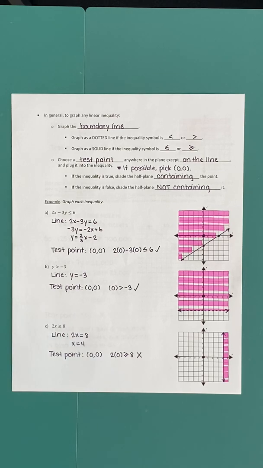I've made a note: if possible, you want to pick 0, 0. That only works if 0, 0 is not on your boundary line. But if it's not on your boundary line, then that's the point you want to choose. Why is that going to be beneficial? Well, we're taking individual values and plugging them in place of our variables. Plugging in 0, 0 usually results in something that's easy to simplify. So you're less likely to make a mistake, algebraically speaking, if you pick easy numbers to plug in. Again, it doesn't change your answer choosing something else, but 0, 0 typically results in something that's easy to simplify. So if possible, ideally we want to pick that just to make our lives a little bit easier.